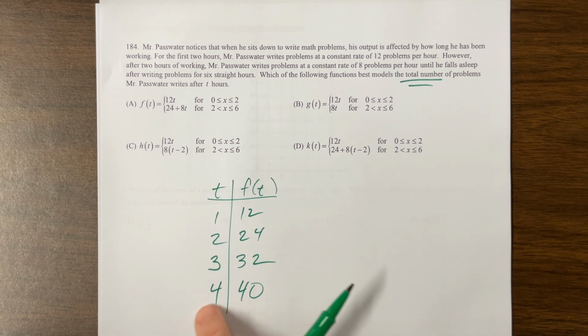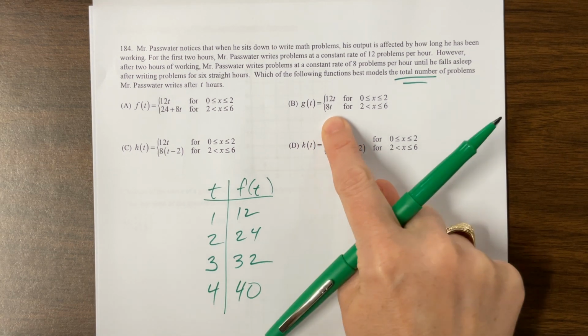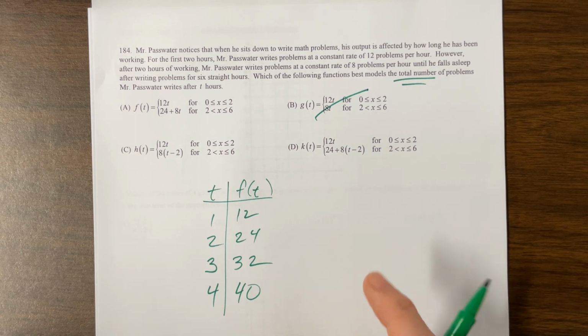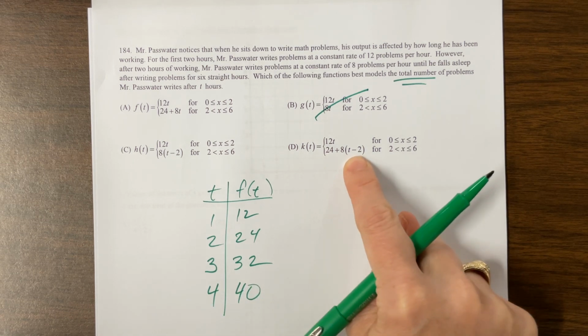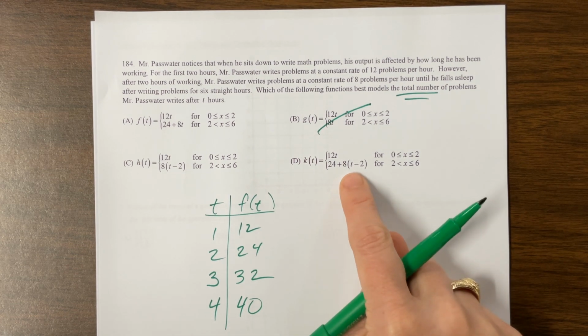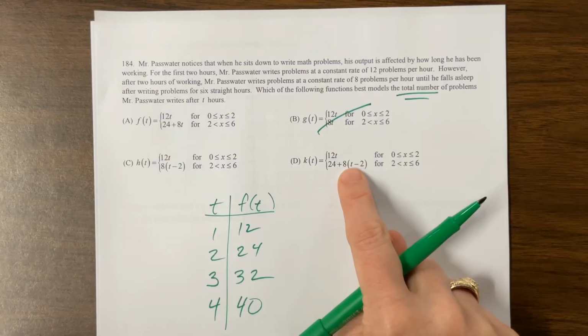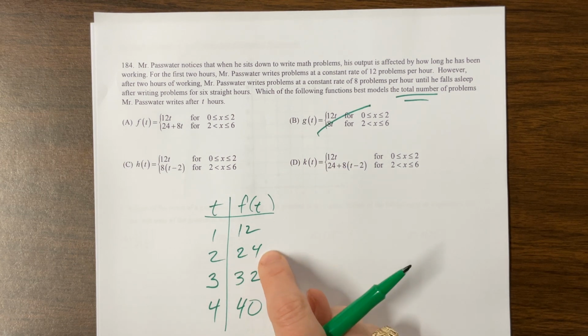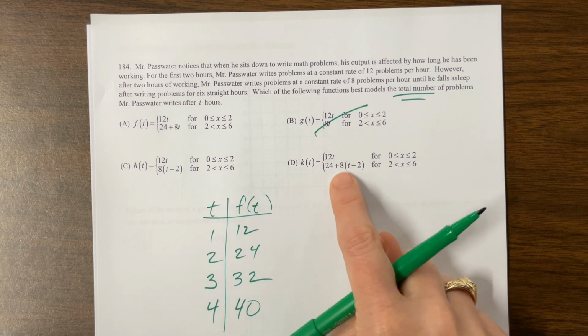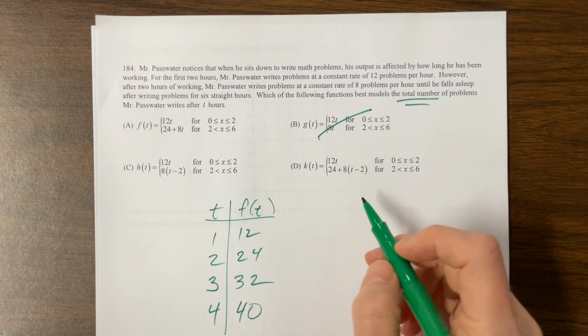Okay, so if I plug in 3 into this one, I'm not getting 32, so that's why that's wrong. Good thing I paid attention a little bit more to what I was doing. I think it's going to be 24 plus this. Because we had an initial amount and then at t equals 2, we're at 0, so we're still here. At 3, we've added 8 to that. At 4, we've added 16 to that. So I think this is the correct answer.